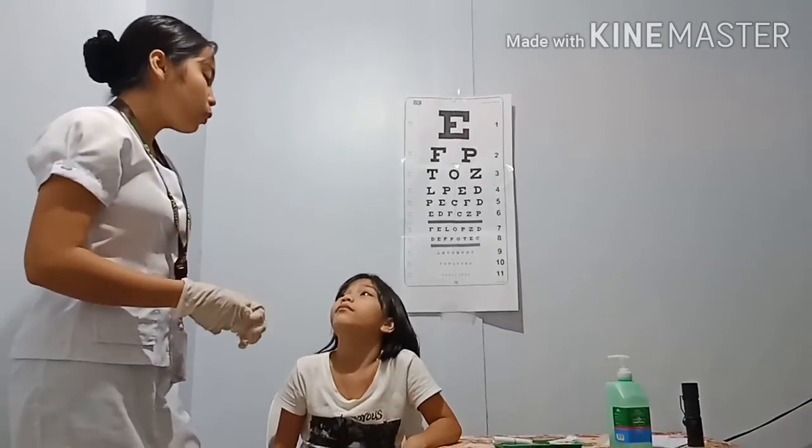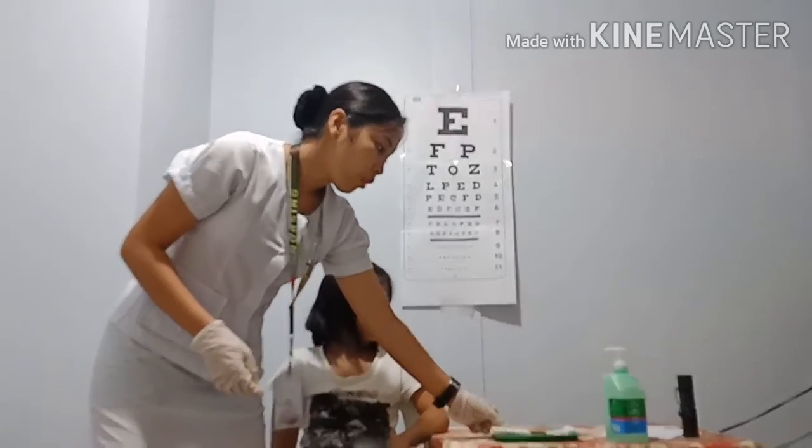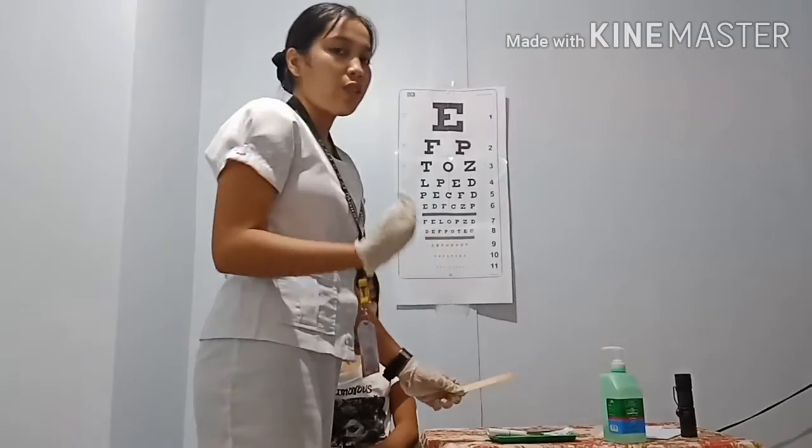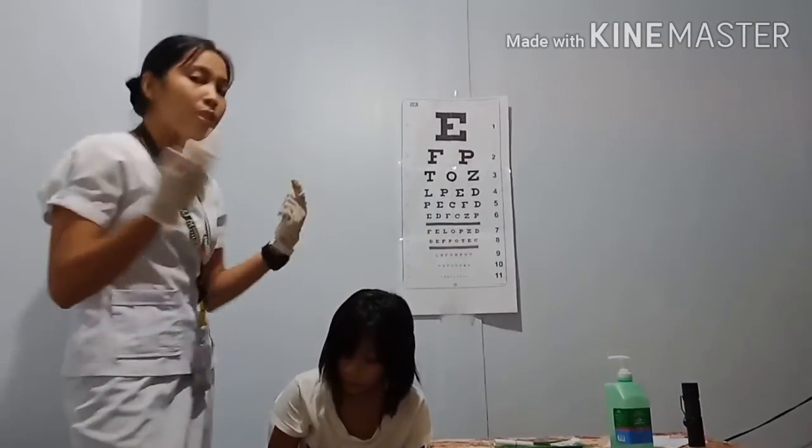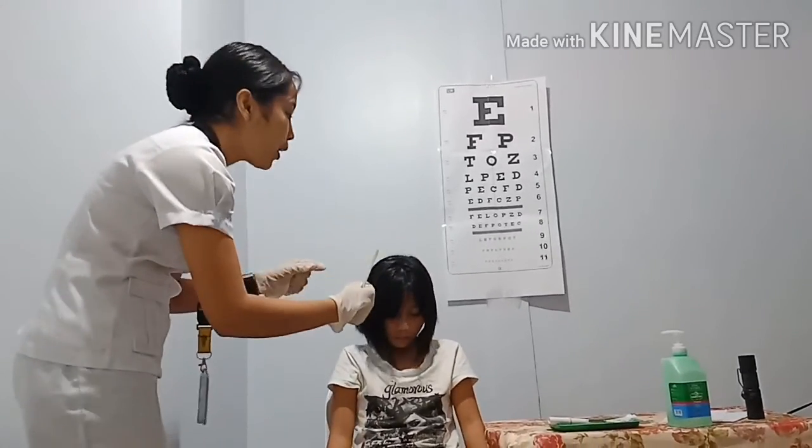Then next is to inspect the oropharynx and the tonsil. It is essential to inspect the tonsil for any inflammation, because the tonsil is responsible for the filtration of any pathogens that enter the passage of the mouth. The tonsil is located beneath, side by side, at the end of the mouth before the oropharynx.